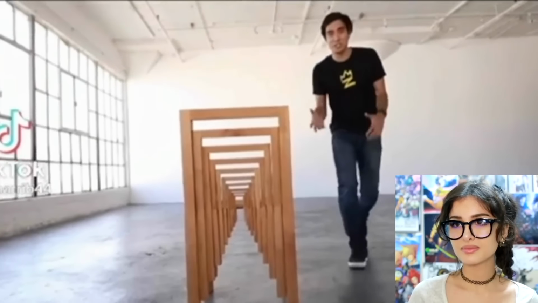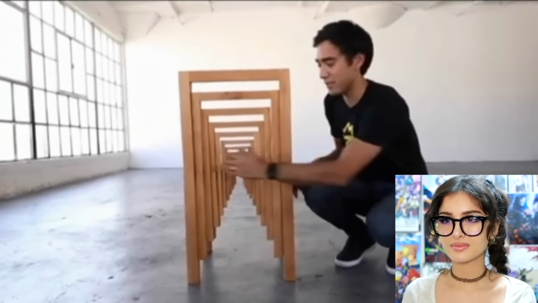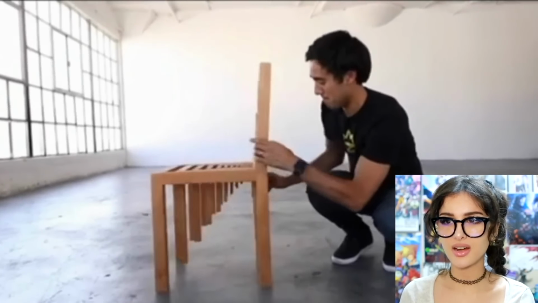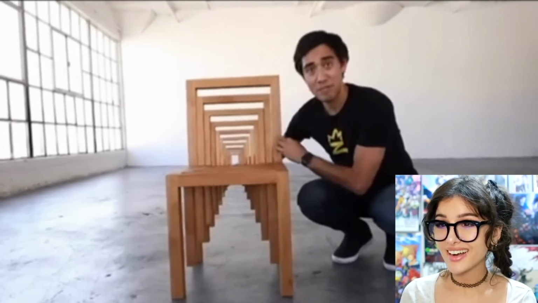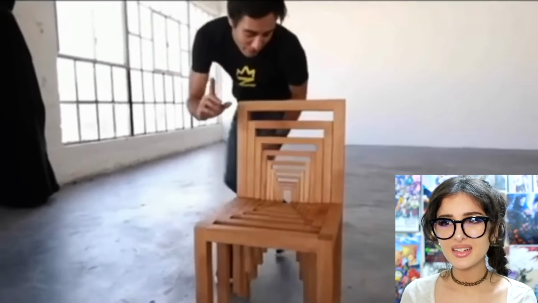So this next illusion is created by a designer named Vivian Chow. You might be wondering what kind of furniture it is. You want to take a guess? Is it a chair? It is a chair. Now, if you guessed a chair, that's correct. But it's actually 11 chairs.